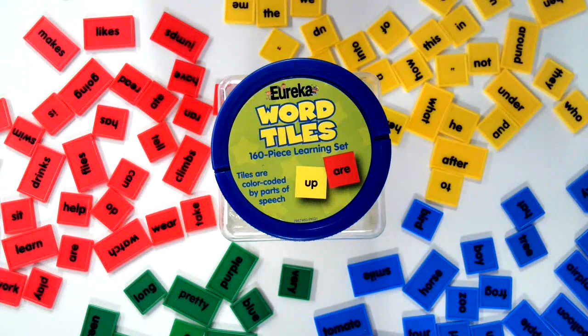Hello, today we're going to talk about using word tiles by Eureka. This is a resource that's available in the library literacy room, and it's available for you to help your learner achieve writing or constructing wonderful sentences.